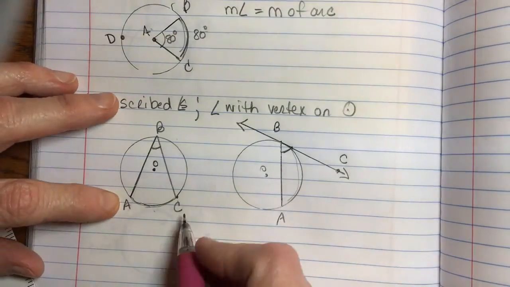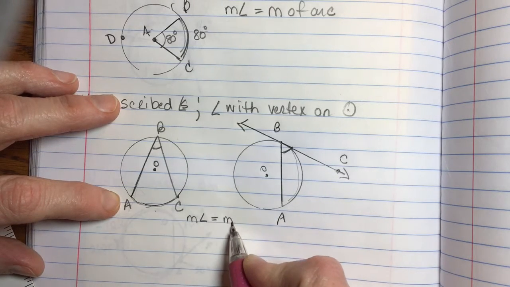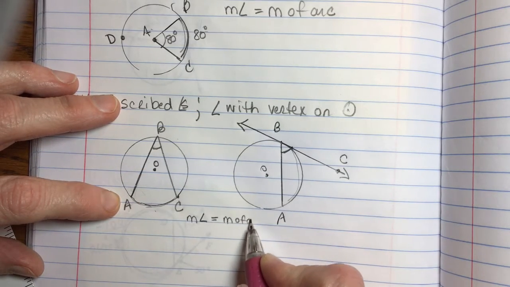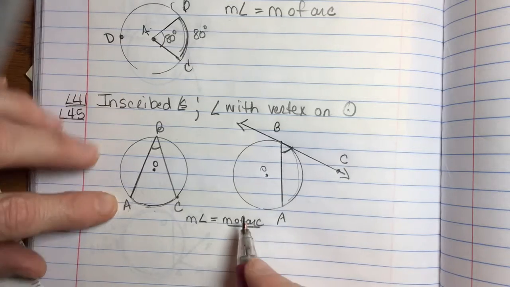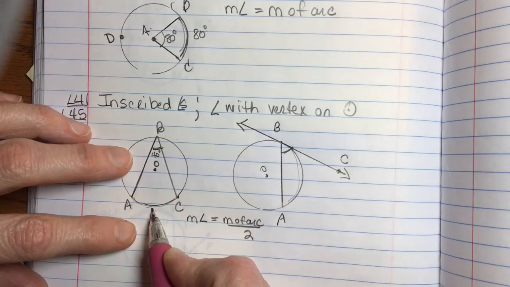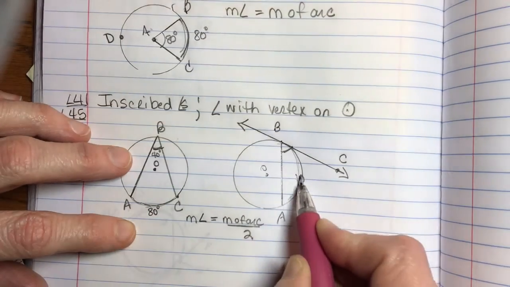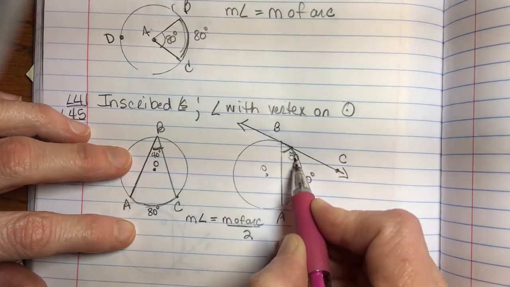It's the intercepted arc. Well, the measure of the angle is equal to the measure of the arc divided by 2. So if this is 40 degrees, then the arc is 80 degrees. If the arc is 100 degrees, then the angle is 50 degrees.